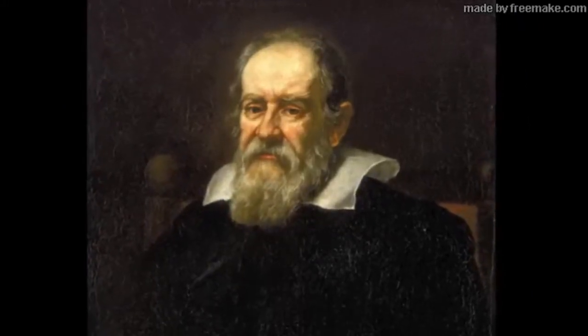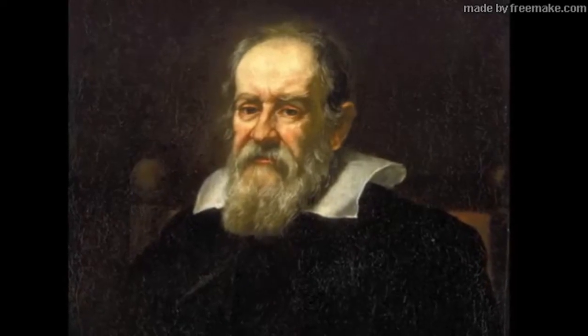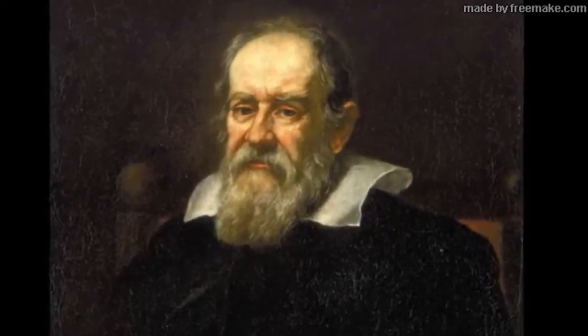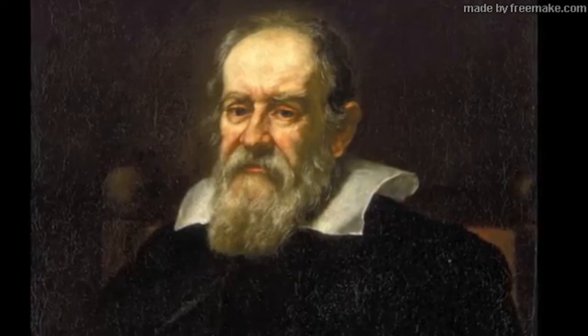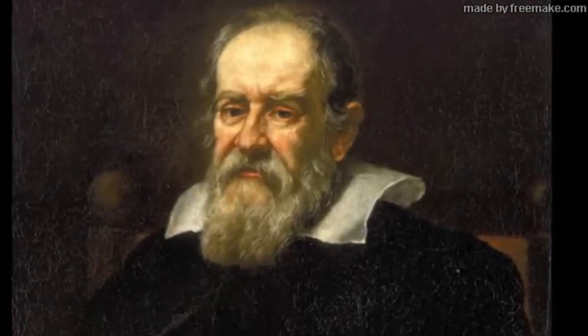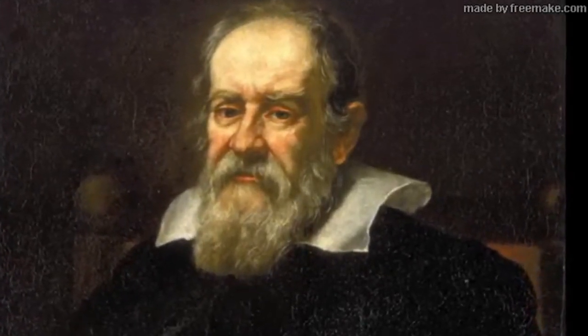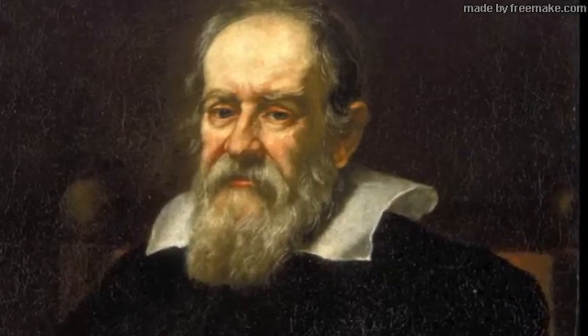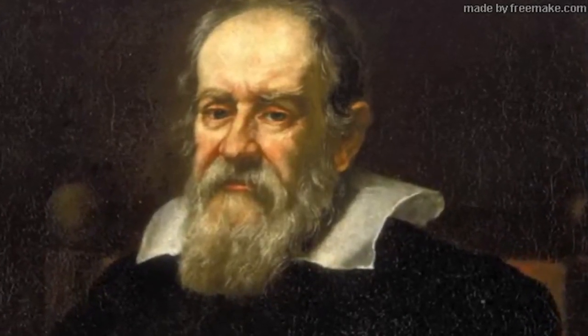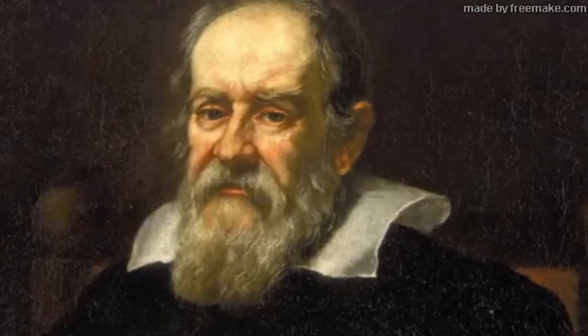In the year 1589, an Italian scientist named Galileo attempted to prove Aristotle wrong. Galileo believed the only reason heavy objects fall faster is because air resistance slows down lighter objects, and that if air resistance could be reduced, they would both fall at the same speed.